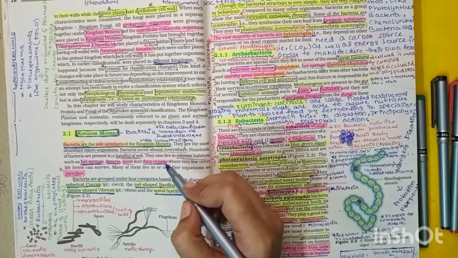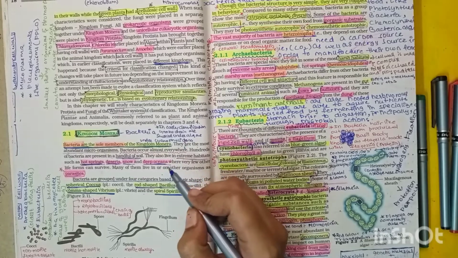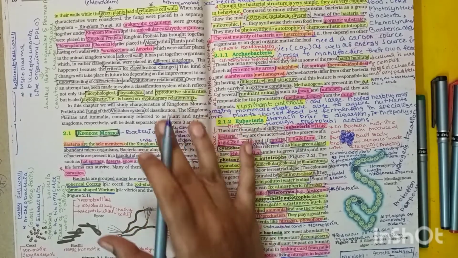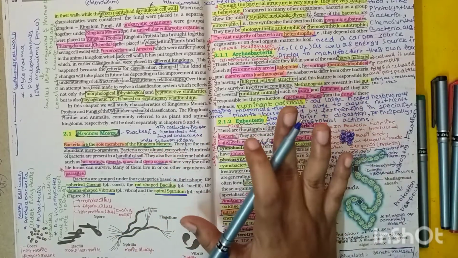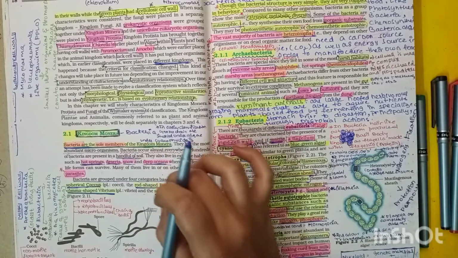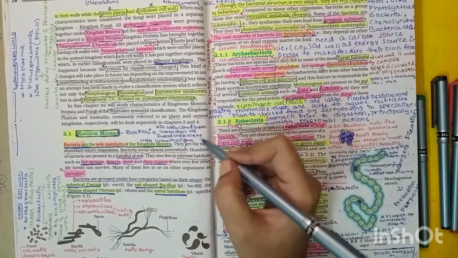In kingdom Monera, in total we study only one thing, which is bacteria. All the bacteria concentration is much in the Monera. Monera, in the sense, the synonym of Monera is bacteria. Okay, you remember it that way.